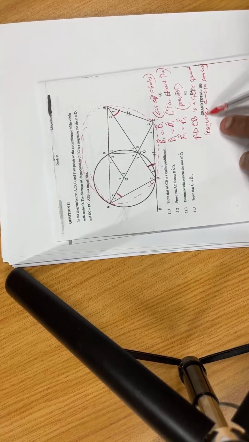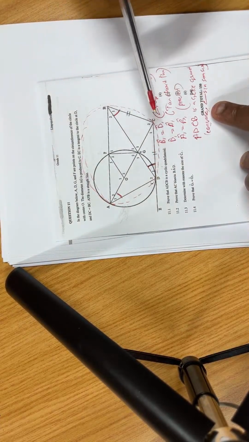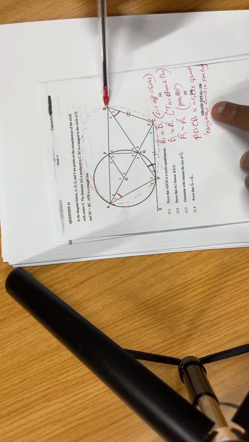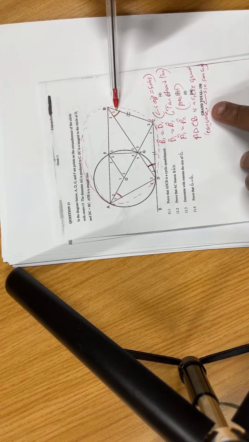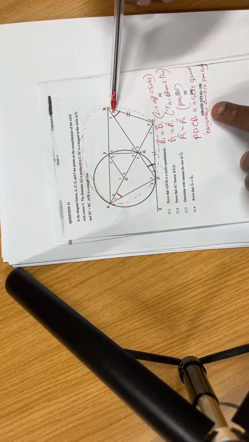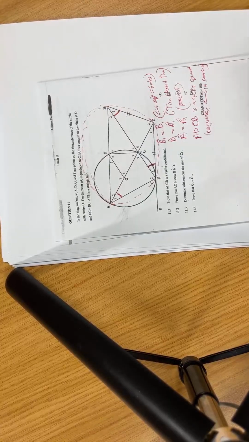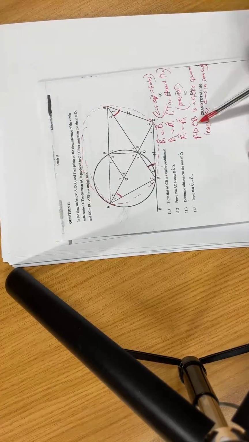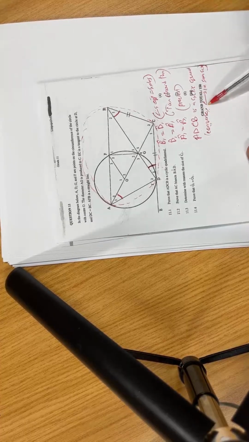The word converse means: A, D, C, B forms a circle once we find that B1 is equal to A1. We are using angles in the same segment. We could not say A1 is equal to B1 without proving it first. So now we have proven it. Therefore, we conclude by saying ADCB is a cyclic quad, converse angles in the same segments.